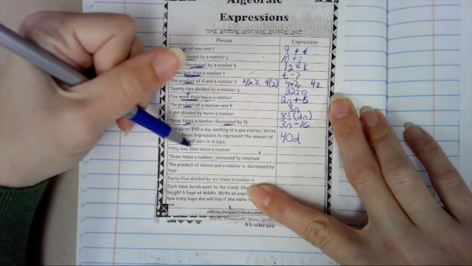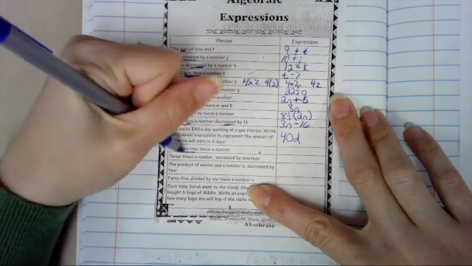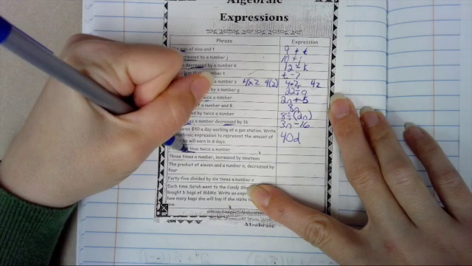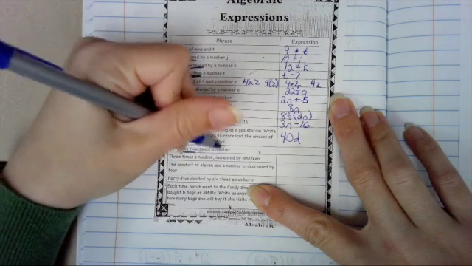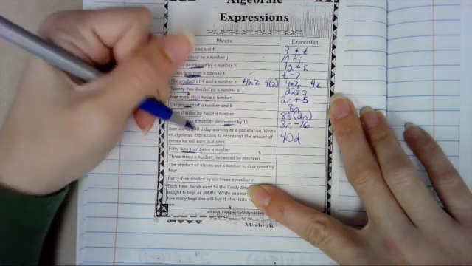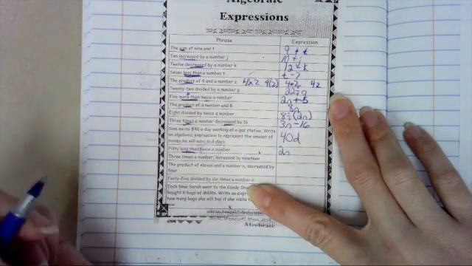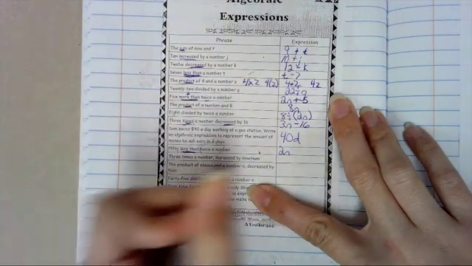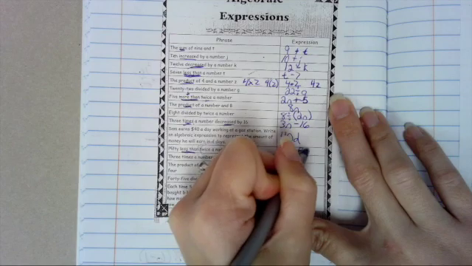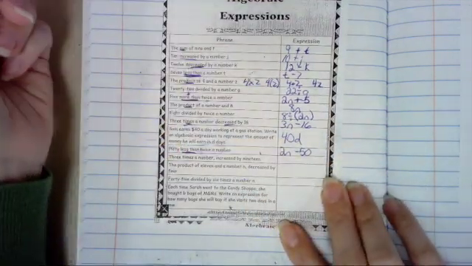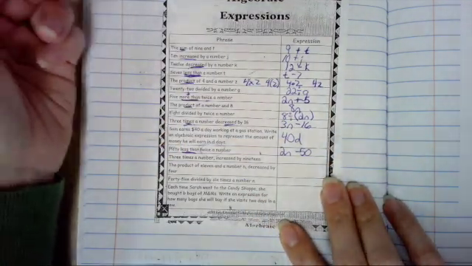50 less than twice a number. Less than means subtract, but it's one of those special ones, which means this second part actually has to come first. So twice a number, 2n, and then subtract 50. Notice we are not solving these, we are just writing them.